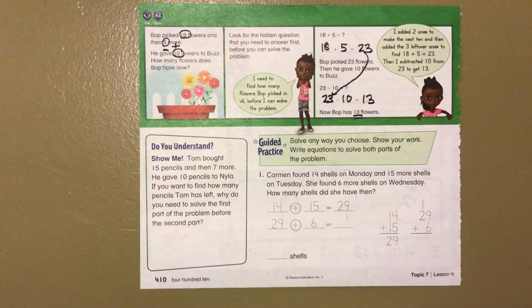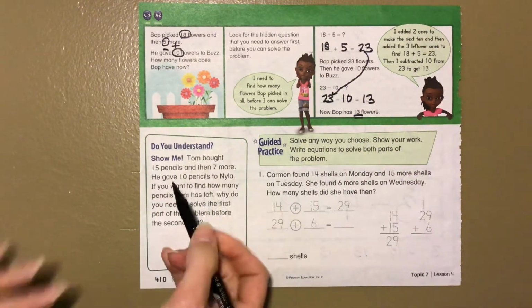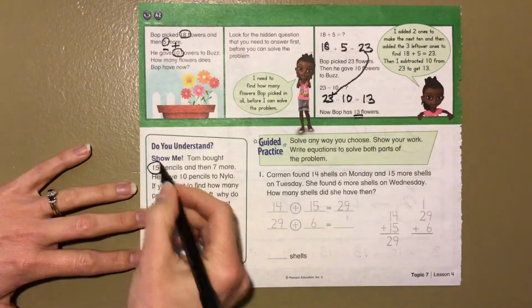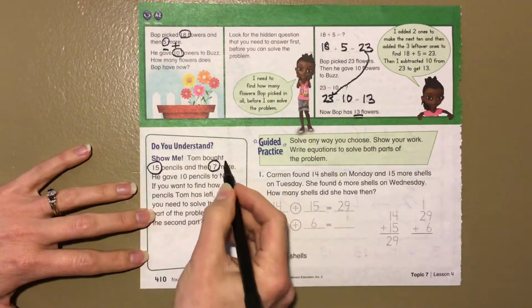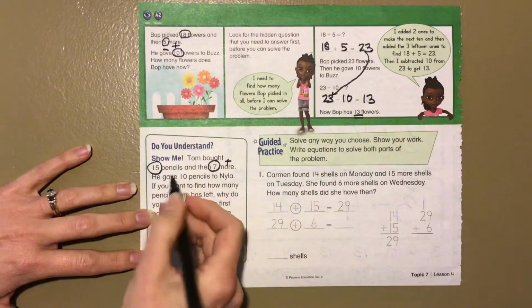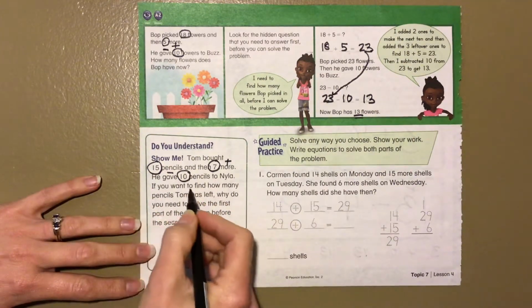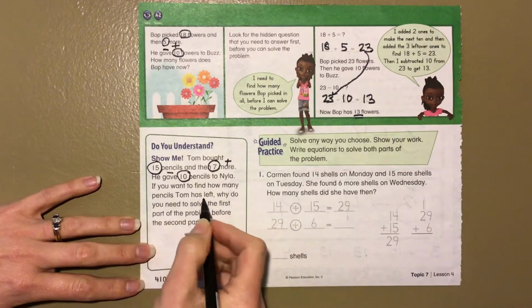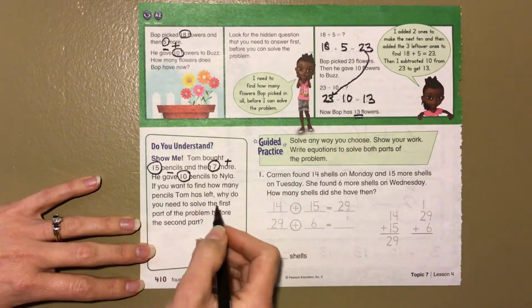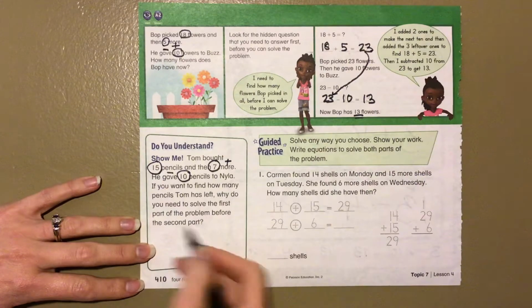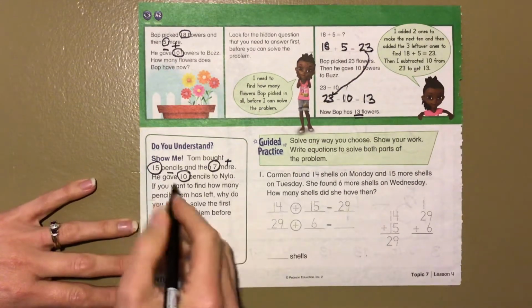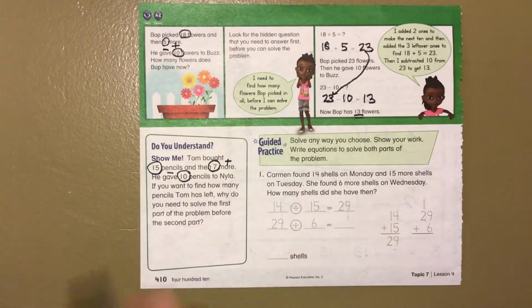So let's take a look at our do you understand, show me. Tom bought 15 pencils and then 7 more. He gave, we know that's subtracting, 10 pencils to Nyla. If you want to find how many pencils Tom has left, why do you need to solve the first part of the problem before the second part? Well, the second part is dependent on the first part, okay?